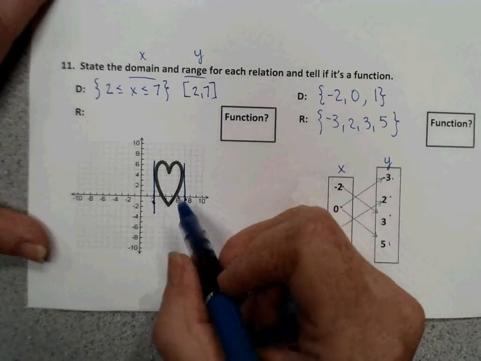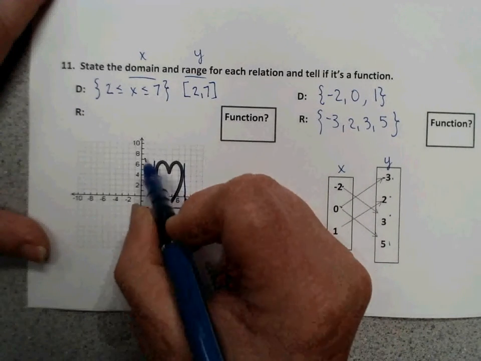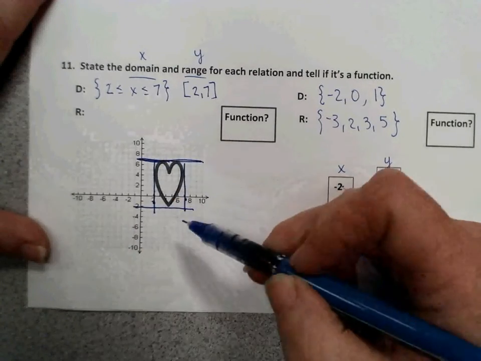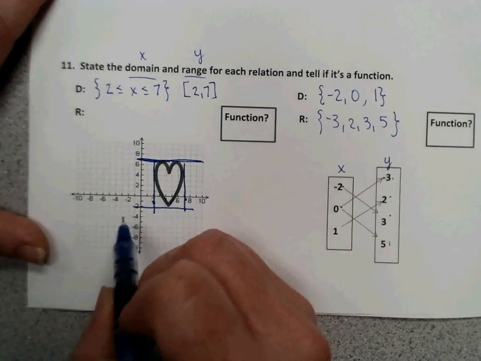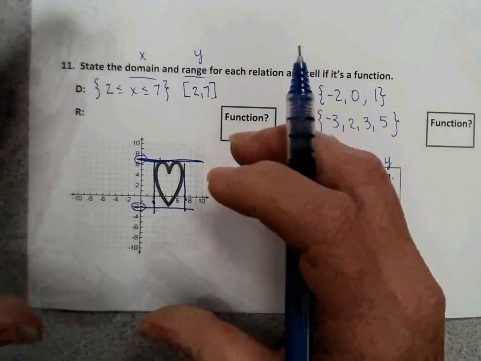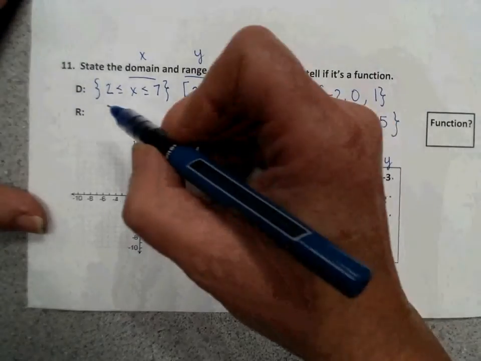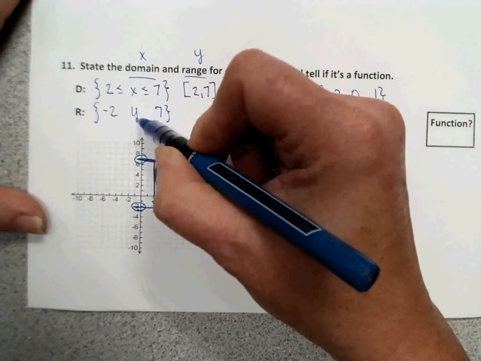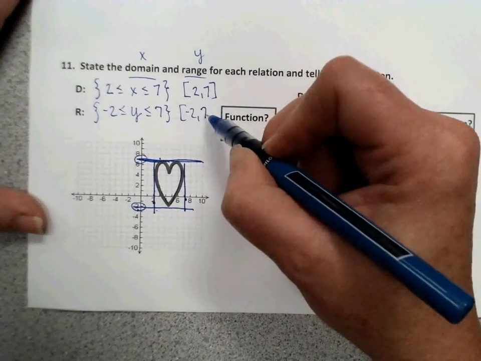The y values are, again, boxed in the top of the graph to the bottom of the graph. Actually, sorry, bottom to top. You always go smallest to largest. So when I look at where on the y-axis the bottom and the top that enclose this shape are, it's at -2 and +7. So my range could be written like this time using the y since it's range, or it could be written like this.